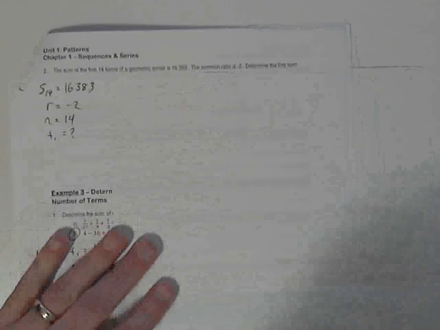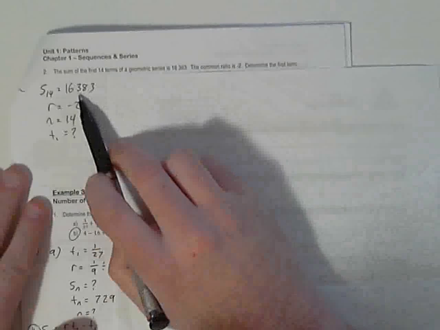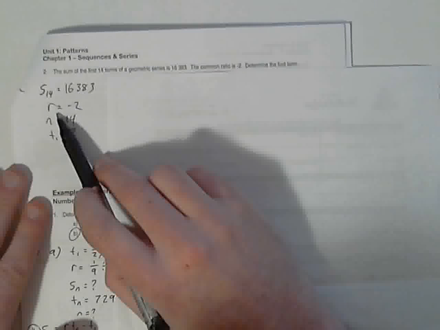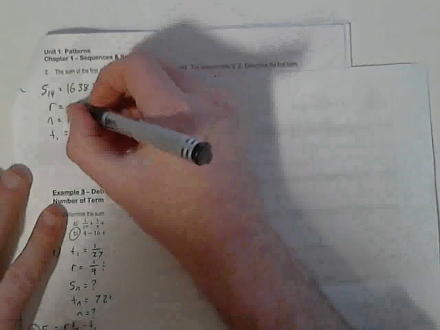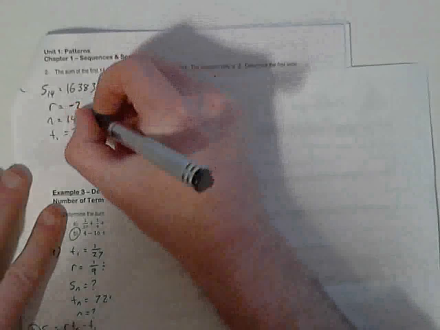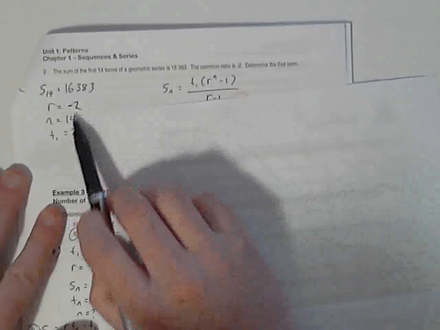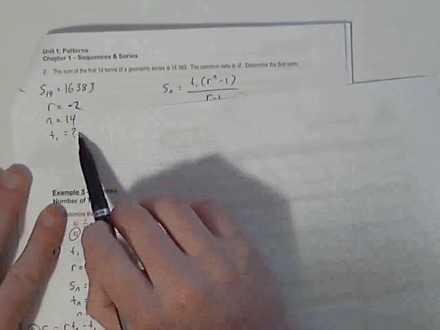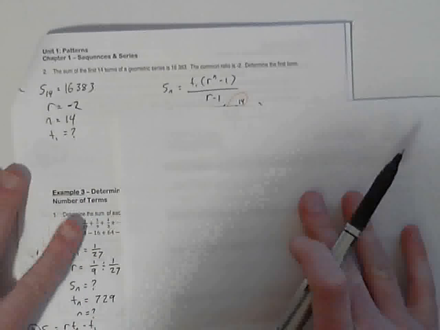So we know S of 14 is 16,383. We know our R value is -2. Sorry, it's a little bit sloppily written. R value equals -2. Our N is 14, of course, and our T1 is what we're looking for. So once again, it's the exact same formula. We sub in what we know. So it looks just like before. I'll explain the orange part later. And then you simplify and solve. T1 equals 3. So a nice round number.